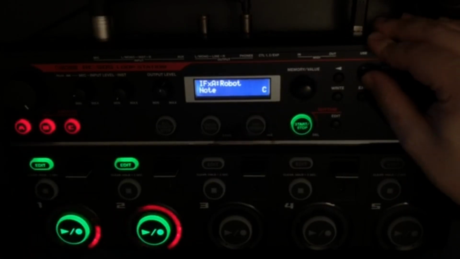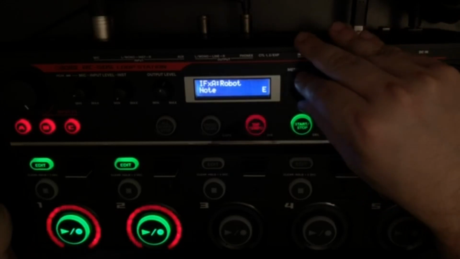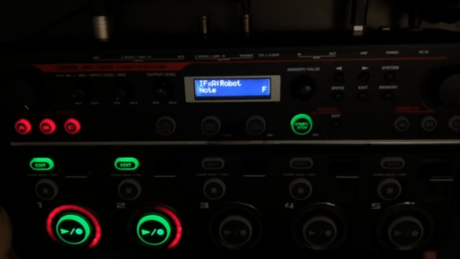That's part of this chord, that's part of this chord. So that probably makes the most sense.